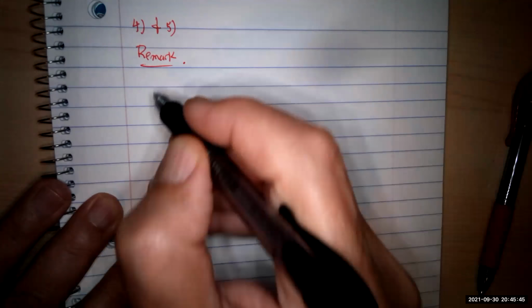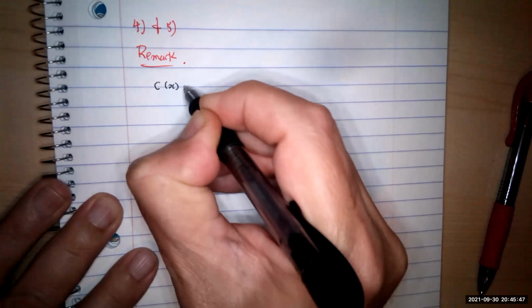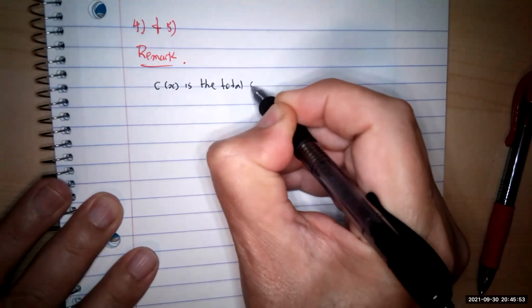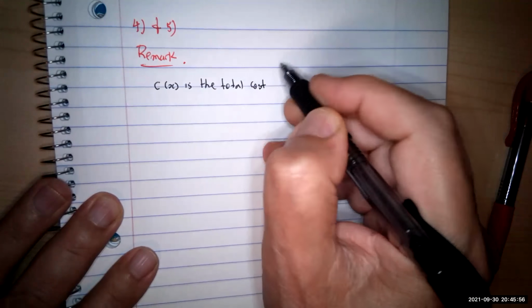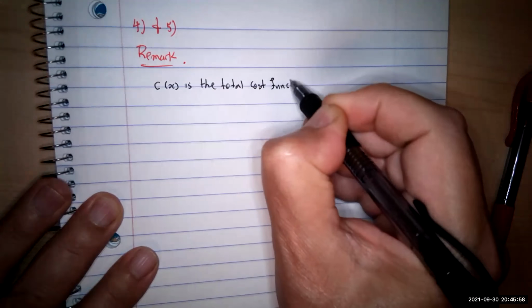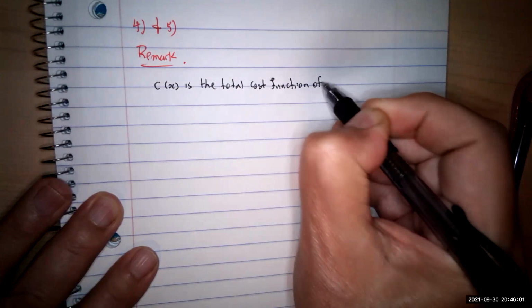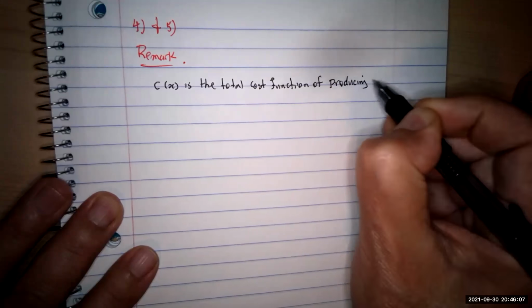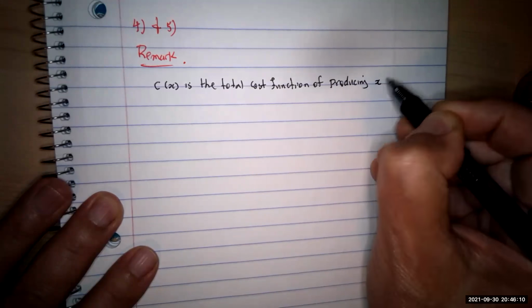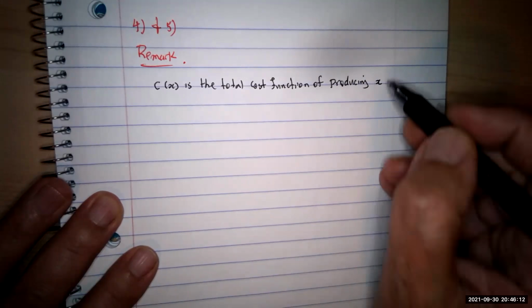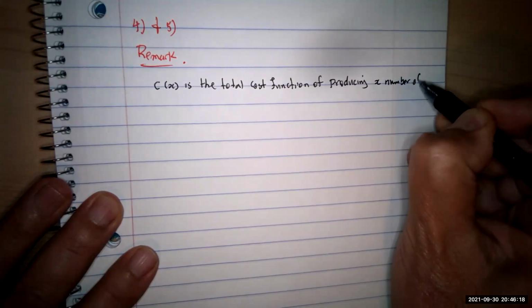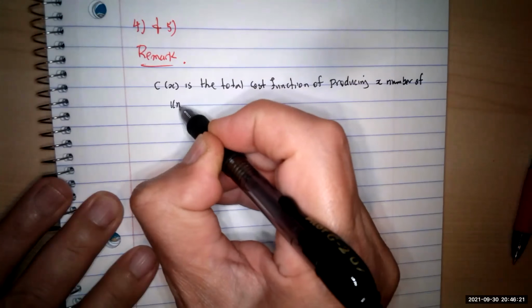The first function that we're going to have is, you see, C of X. C of X is going to be the total cost function of producing or manufacturing X number of whatever it's given, units, we call it.